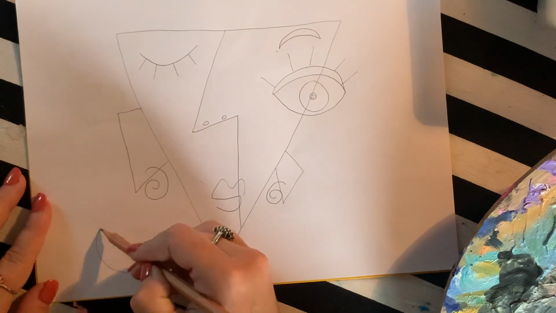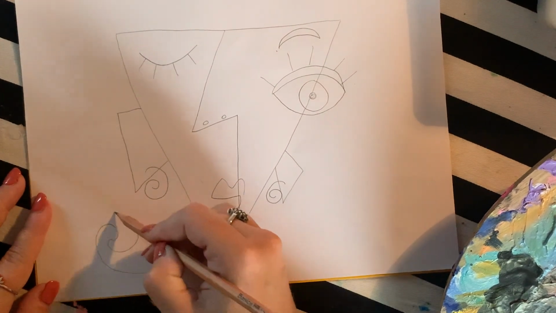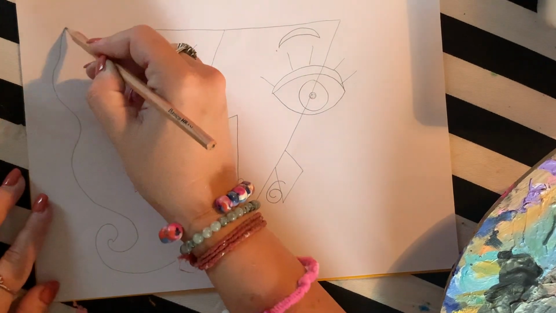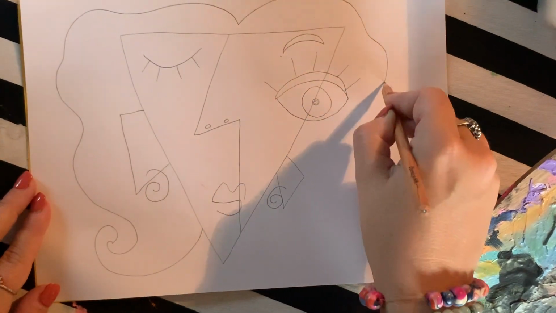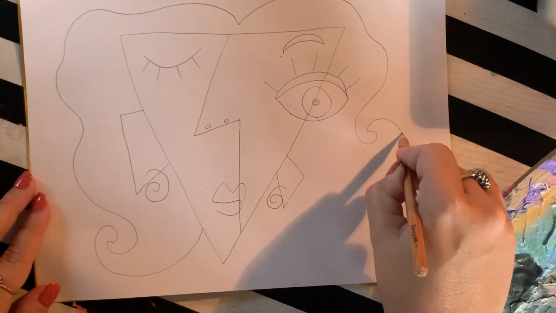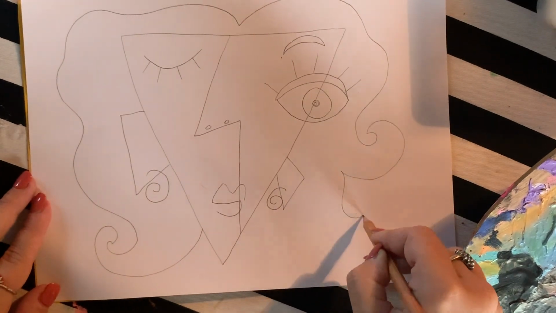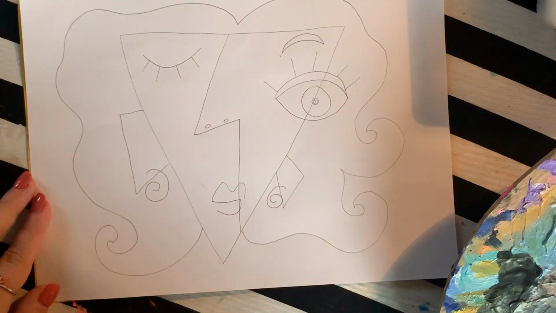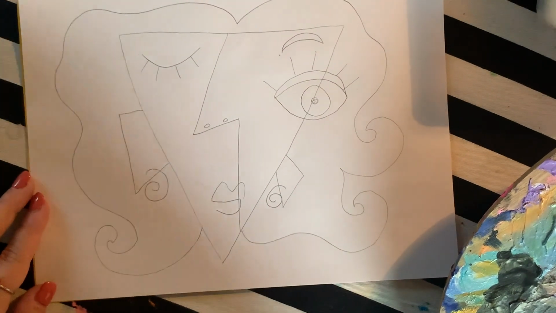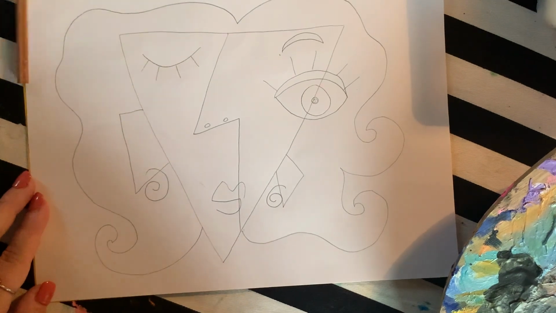Today I'm going to do, what can I do? I like swirls, so I'm going to do some spirally kind of wavy hair. Notice it's one line I'm doing. I'm bringing it all the way around to the other side of my artwork and done. There. Wow. That's my Picasso style face.